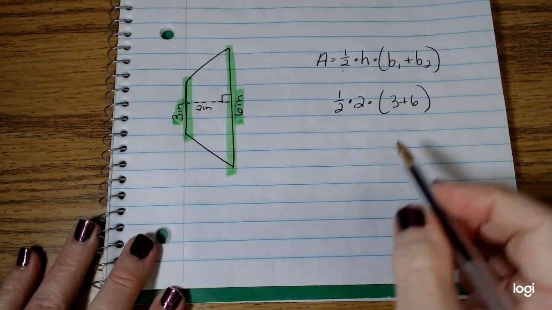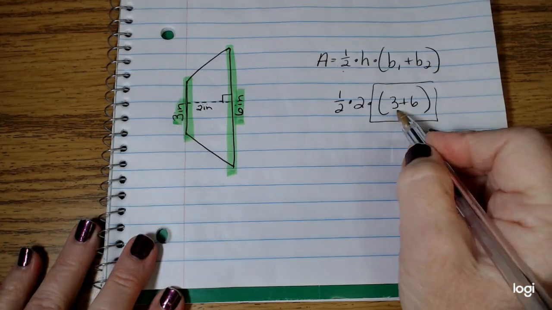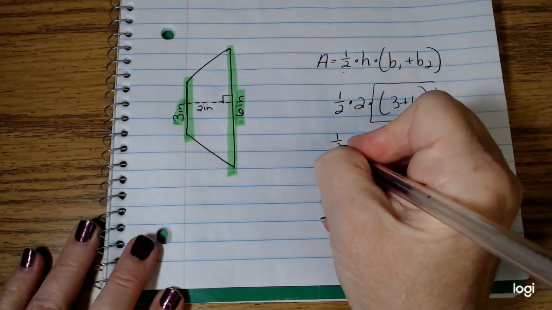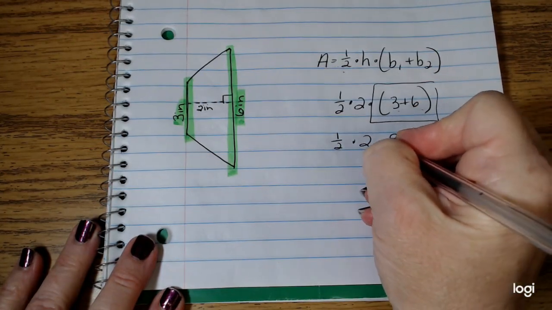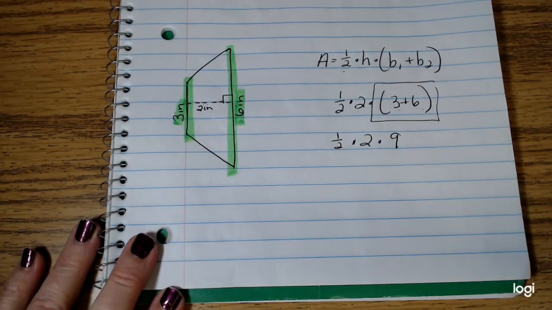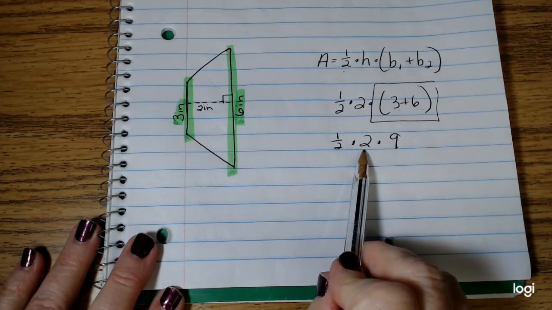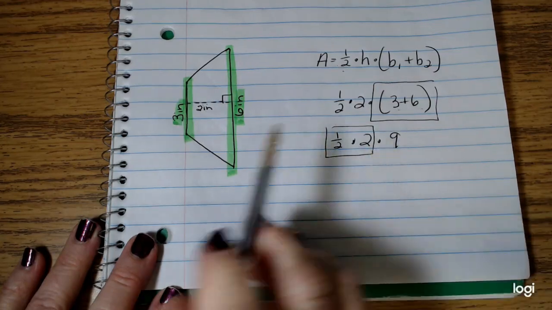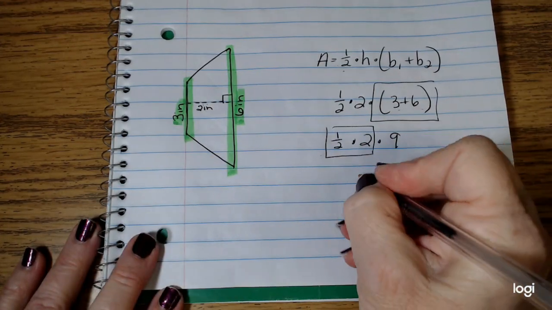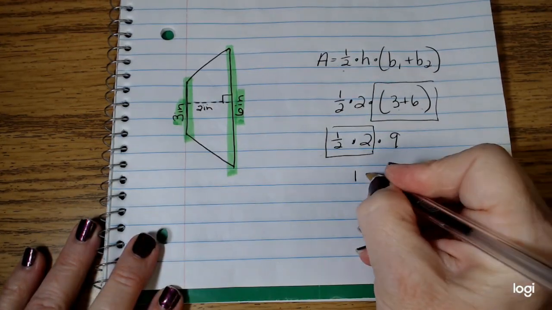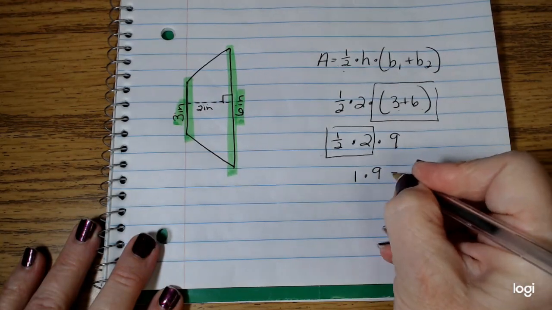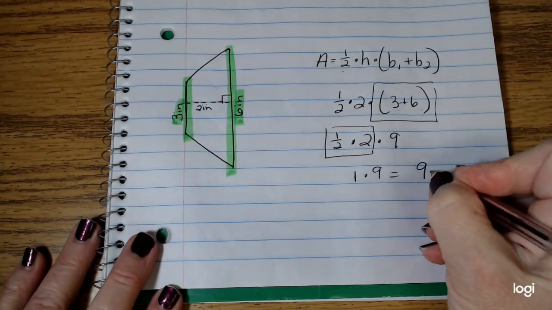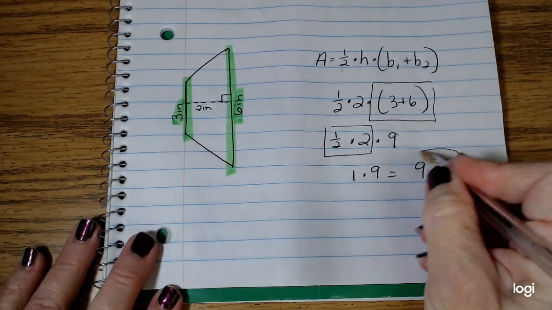All right, remember, we always do a parentheses first. 3 plus 6 is 9. And then we're going to copy everything else down. So I have 1/2 times 2 times 9. Well, what's 1/2 of 2? If I have to cut 2 in half, that would be 1. And so now I have 1 times 9, which equals 9. Let's check our label. Our label here should be inches squared.